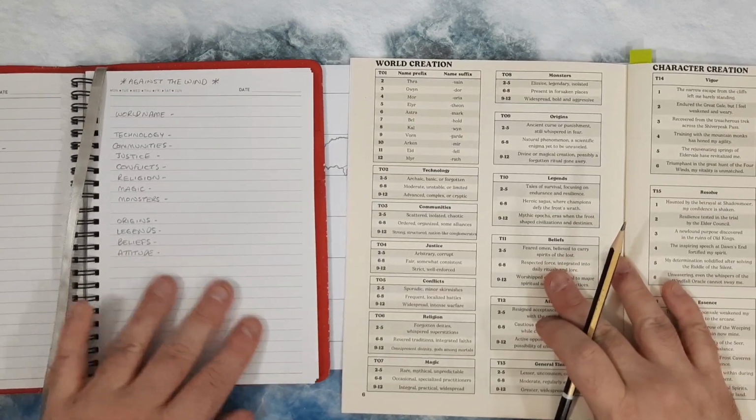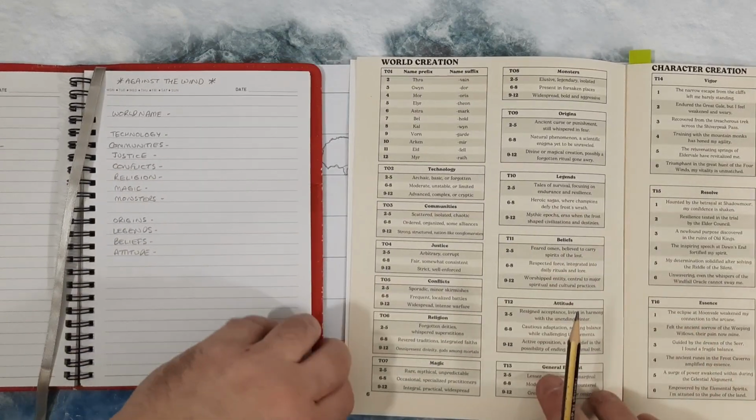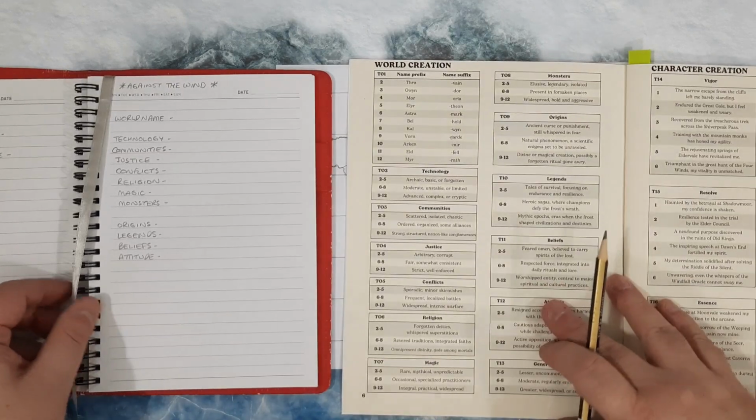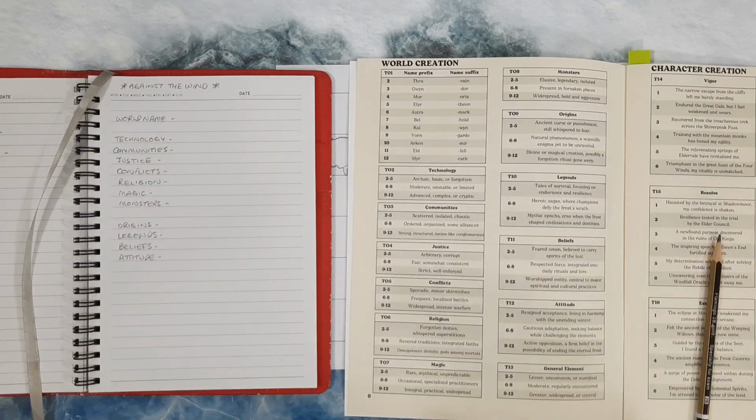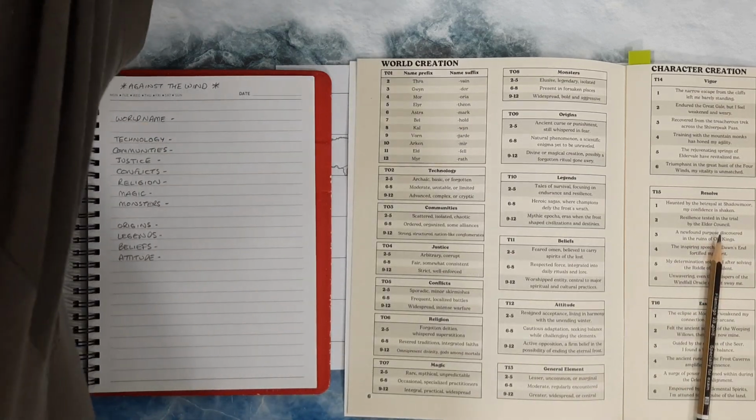Now I've put it here in my little journal. I'm going to be using this to keep notes of everything. So, against the wind, the world name or the region name. I'm going to need my other D6. Hang on a sec, that went all the way over there.